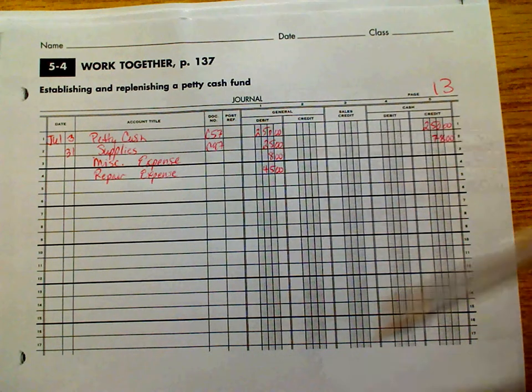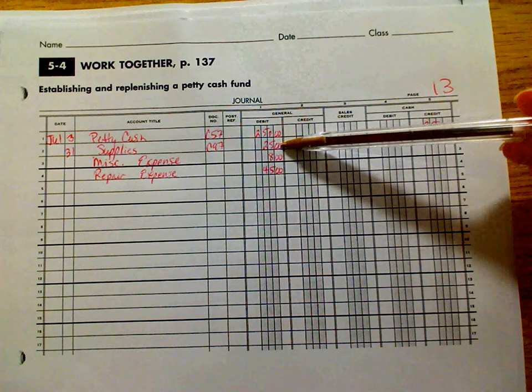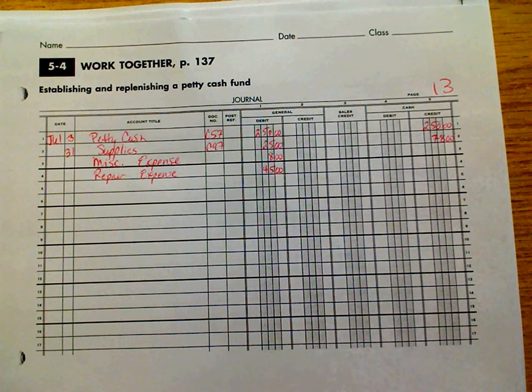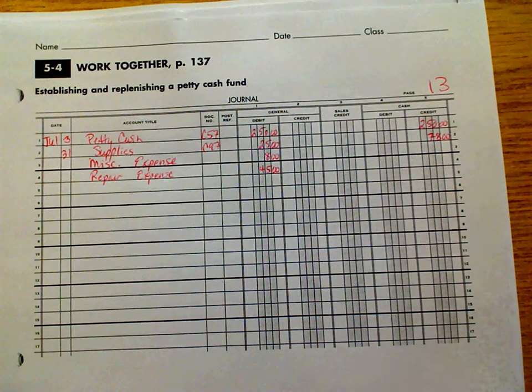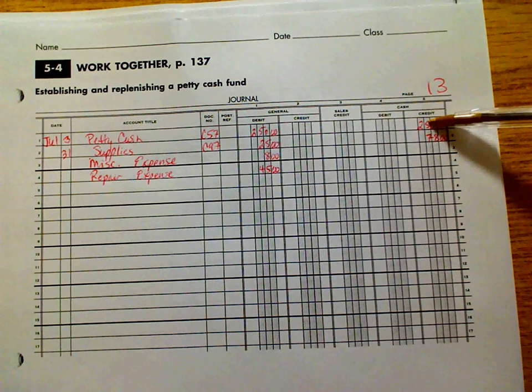I spent $25 on supplies, and since supplies is an asset account, I have to increase it when I buy supplies. It doesn't give me more. It brings me back up to $250. So I started with $250. Okay?